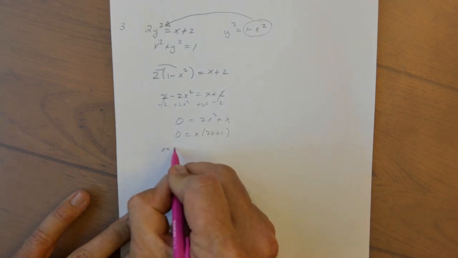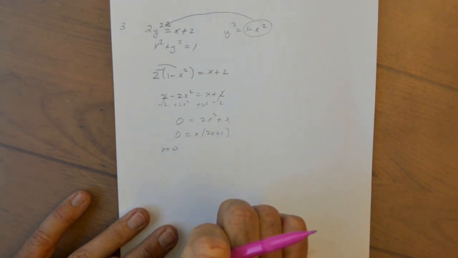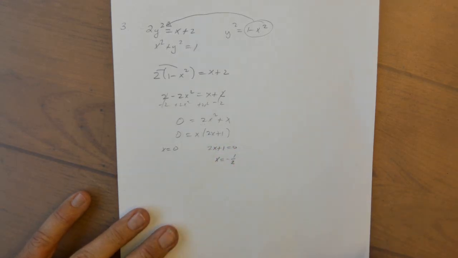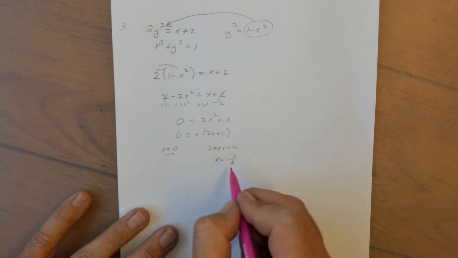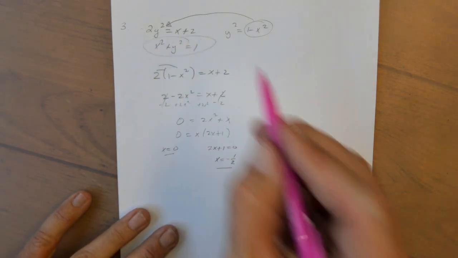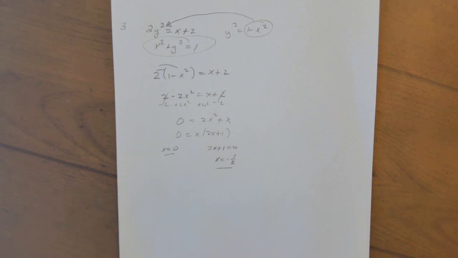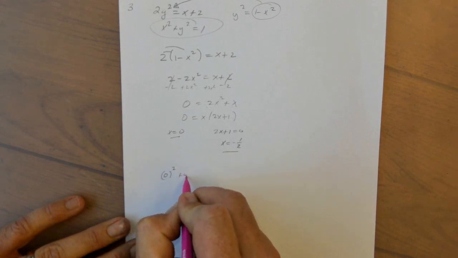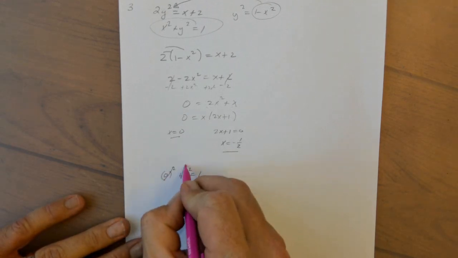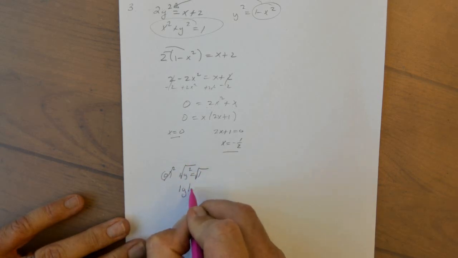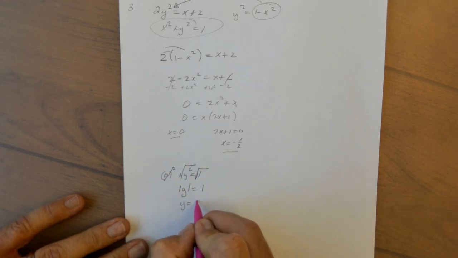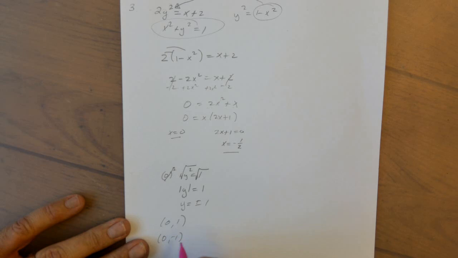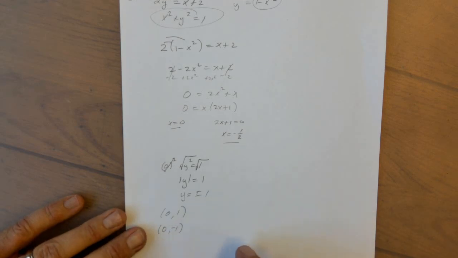Now when I apply the zero product property, x equals 0. And we have 2x plus 1 equals 0, so x equals negative 1/2. All right, so there's the 2 x coordinates. So now I'm going to go back and I'm going to choose this equation because I think that may be a little simpler. And notice when I substitute 0 back in, that's 0, so we take the square root of both sides. We get the absolute value of y equals 1, and so we get two answers. So we end up with both 0, 1 and 0, negative 1 as our solutions.